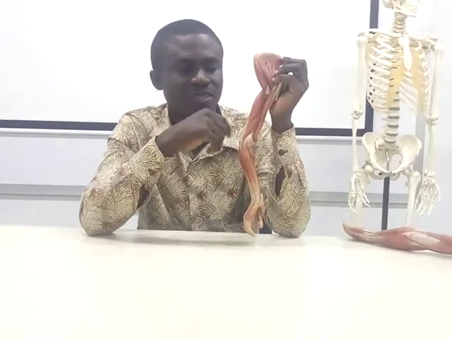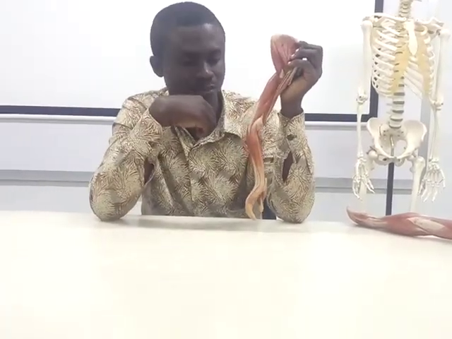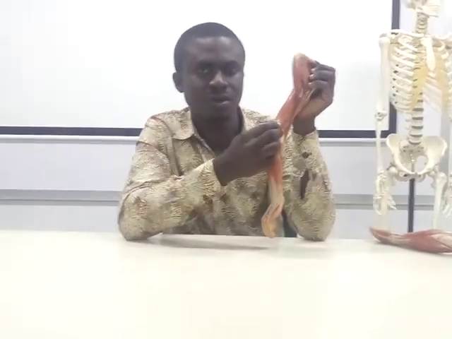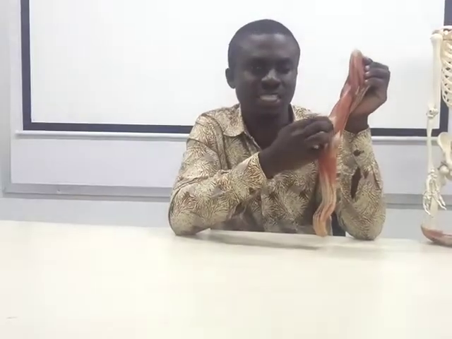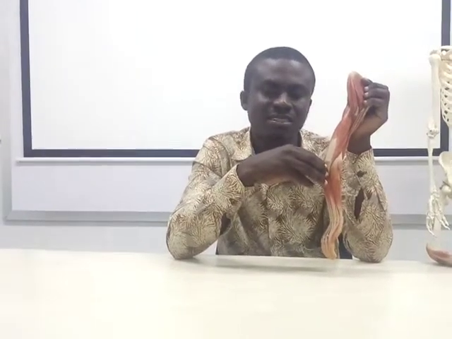So one will supply it in the axilla, and then there will be another one supplying it at the lower level. Now together, all these 3 heads converge to form the tendon of the triceps brachii muscle, and then insert in the superior aspect of the olecranon process of the ulna. The triceps brachii muscle is a strong extensor at the elbow joint.